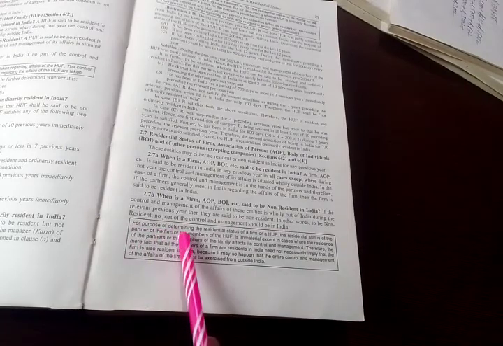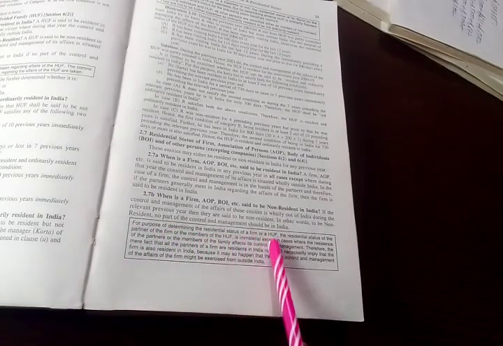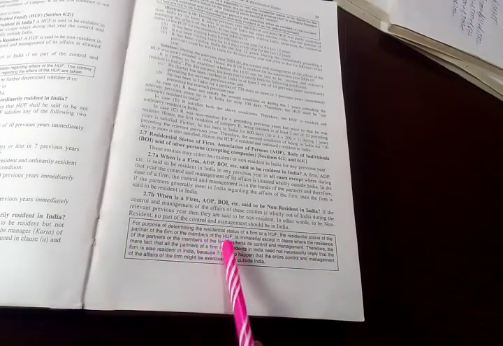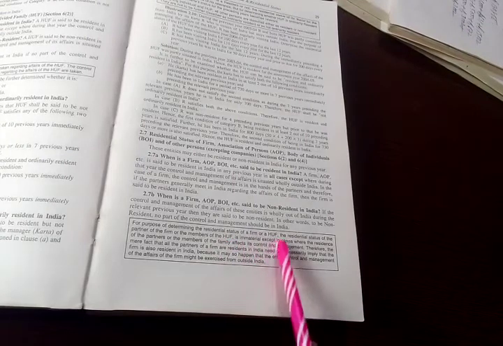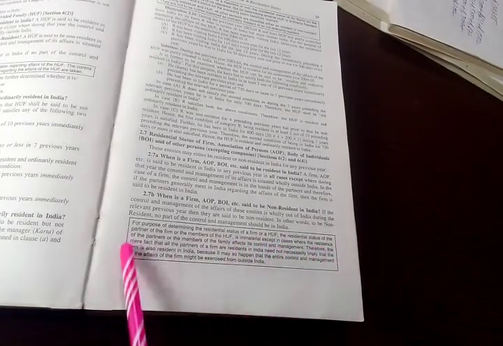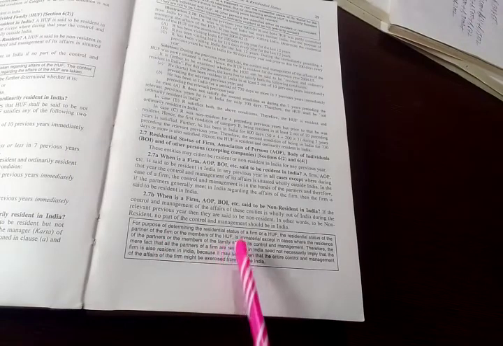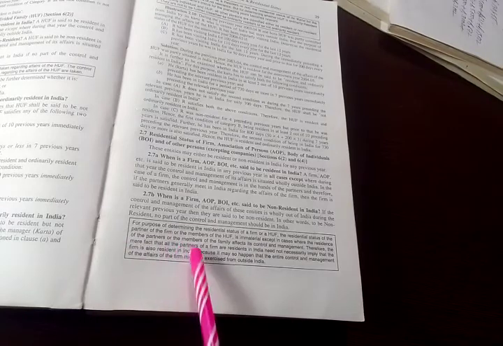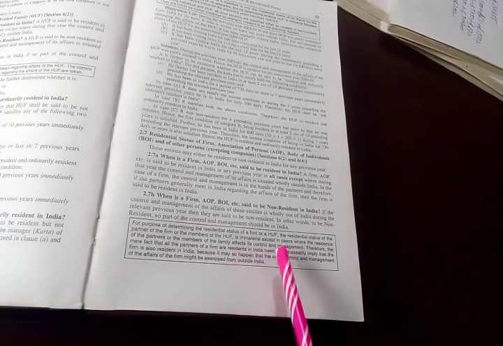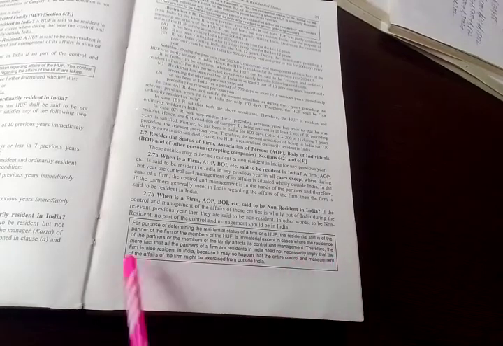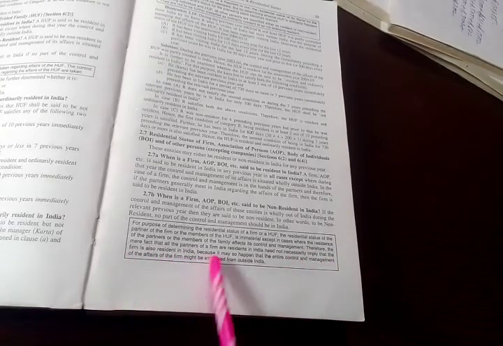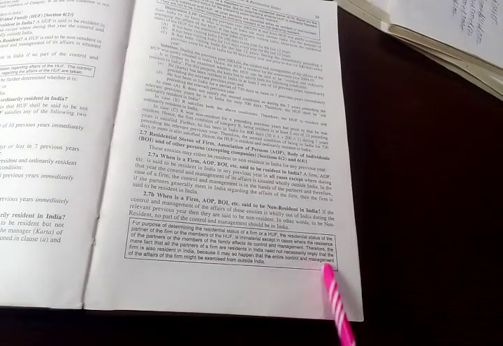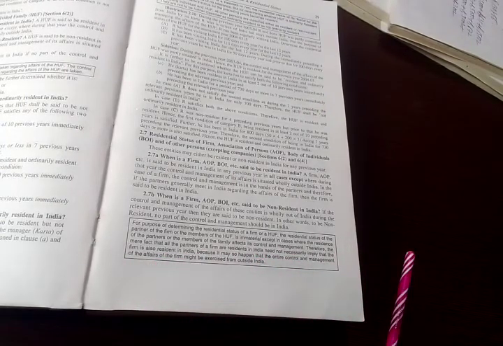For purpose of determining the residential status of a firm or a HUF, the residential status of the partner of the firm or the members of the HUF is immaterial, except in cases where the residence of the partners or the members of the family affects its control and management. Therefore, the mere fact that all the partners of a firm are residents in India did not necessarily imply that the firm is also resident in India, because it may so happen that the entire control and management of the affairs of the firm might be exercised from outside India.